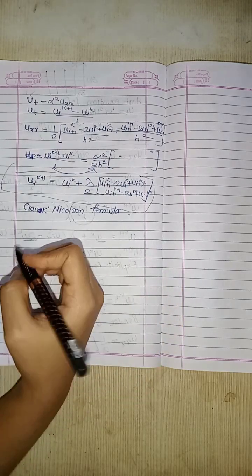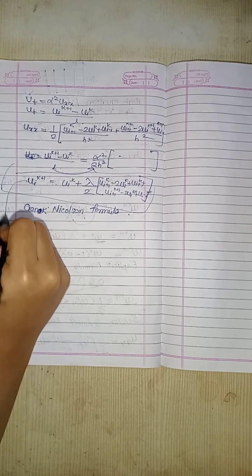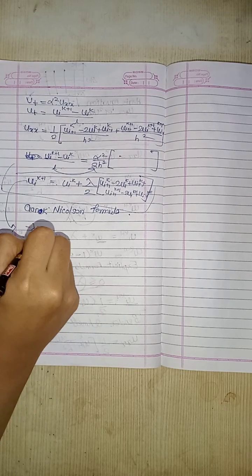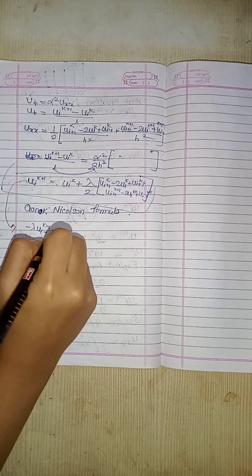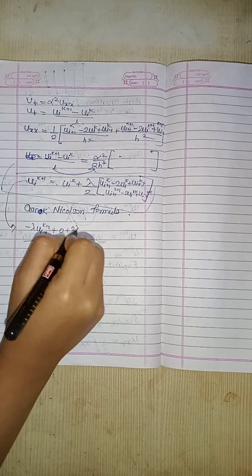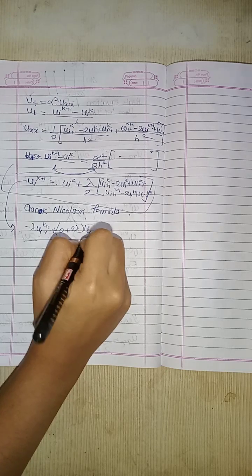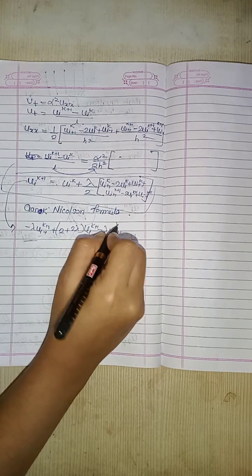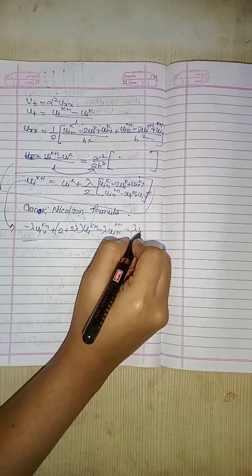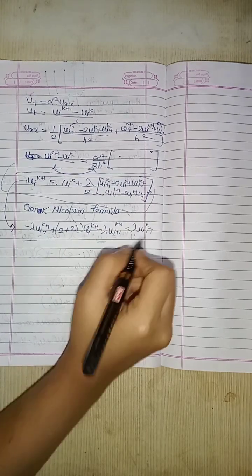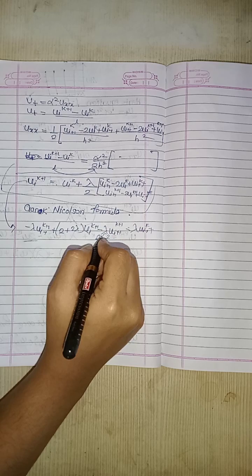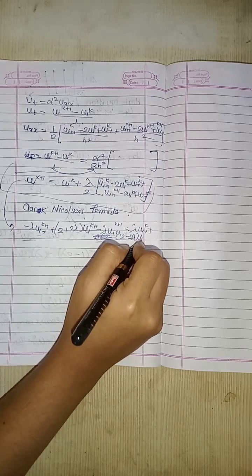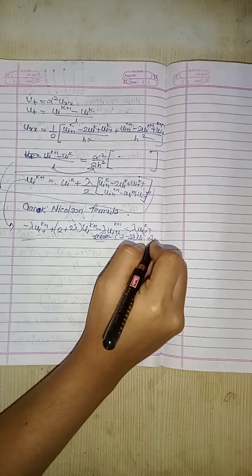Finally, after solving this entire thing, you will get minus lambda u_(i-1)^(k+1) plus (2 plus 2 lambda) u_i^(k+1) minus lambda u_(i+1)^(k+1) equals lambda u_(i-1)^k plus (2 minus 2 lambda) u_i^k plus lambda u_(i+1)^k.